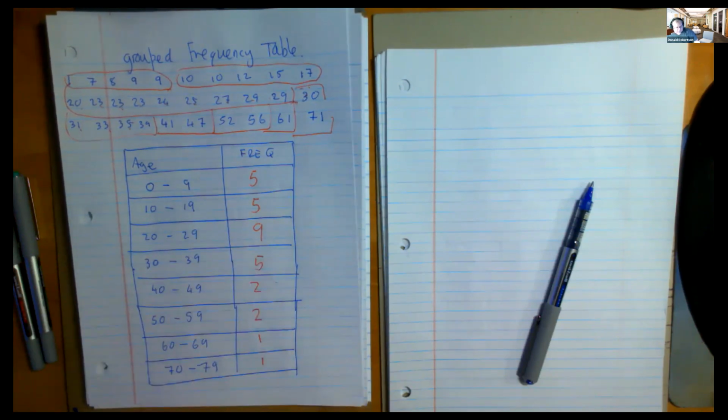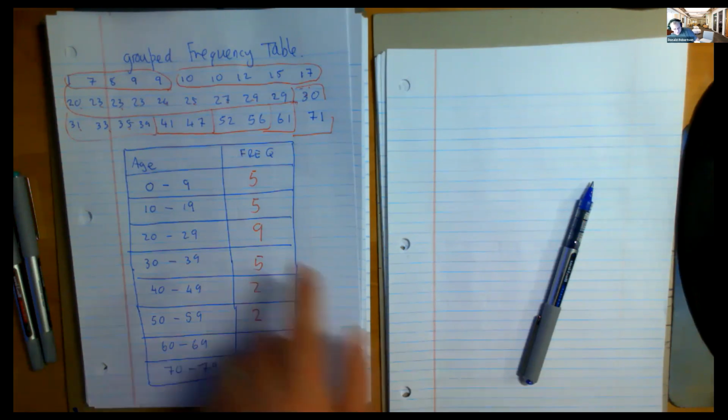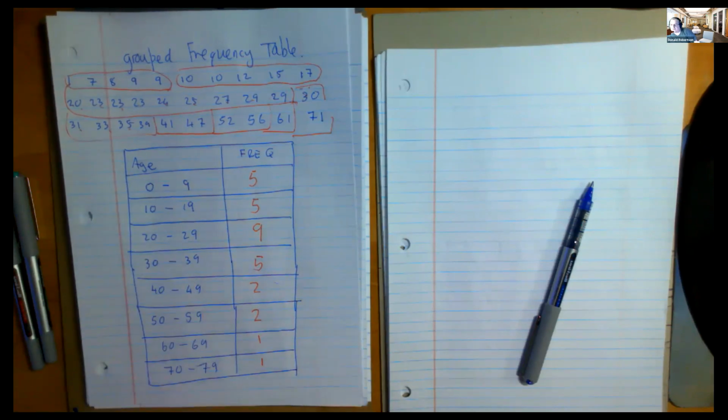Not all the numbers that you're going to deal with are whole numbers. Can you imagine that sometimes you're going to get numbers that are 9.2 or 9.9? Can you imagine the data might have some decimals in it as well as whole numbers? You still want to use these groups, but how do you get around that problem?